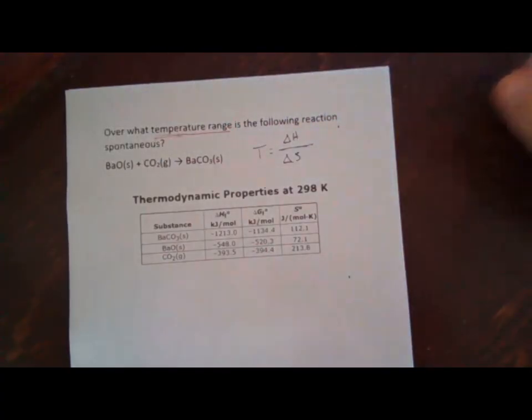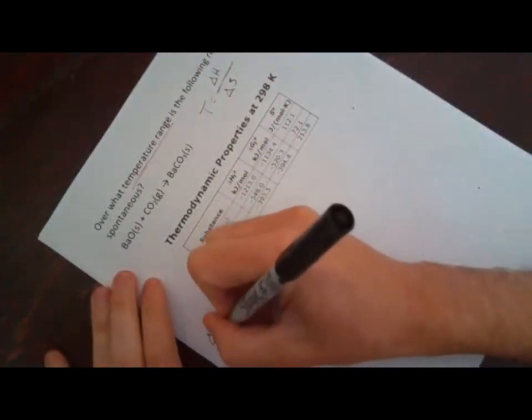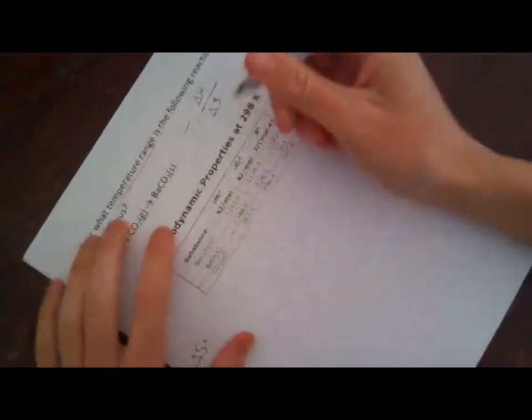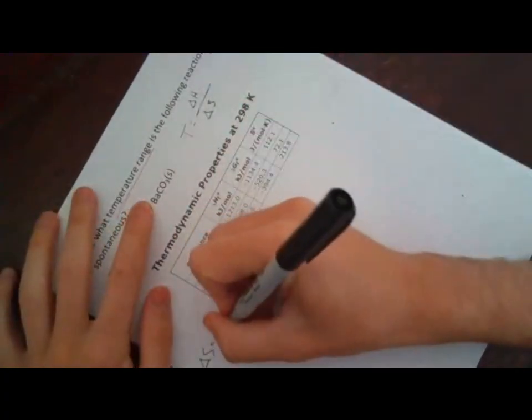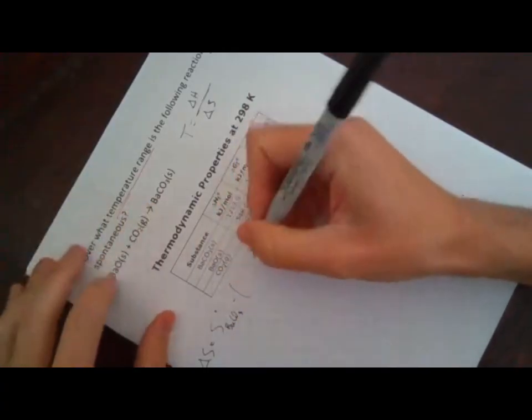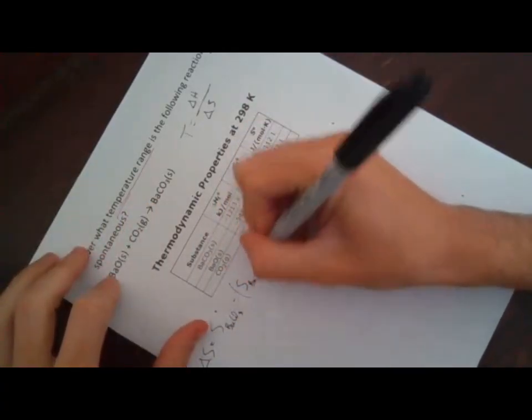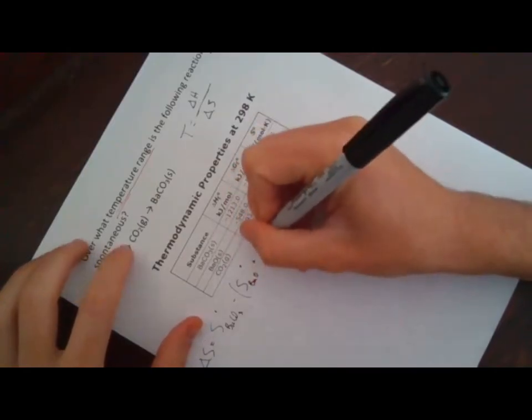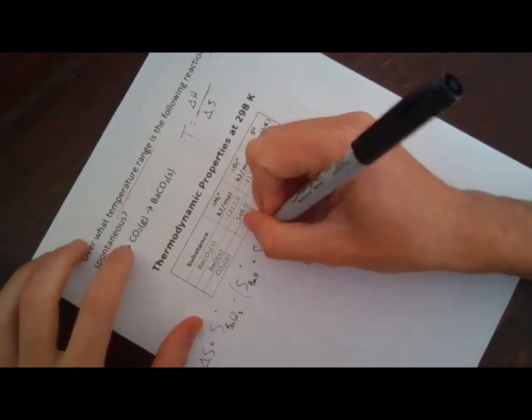Barium oxide plus carbon dioxide gives you barium carbonate. So delta S is going to be equal to my products, S of barium carbonate, minus S of barium oxide plus S of CO2.